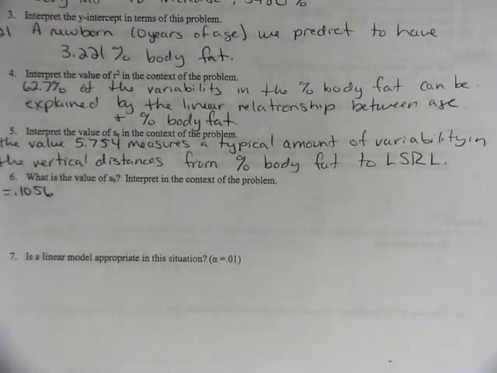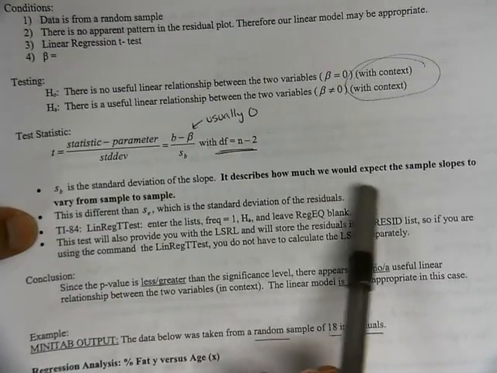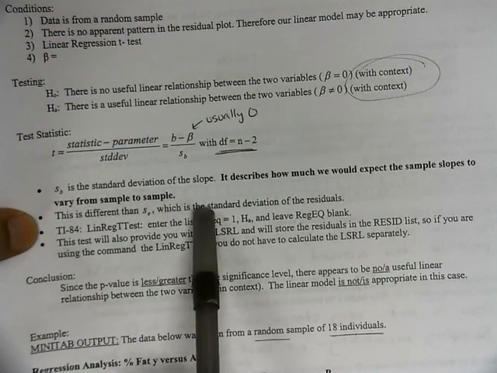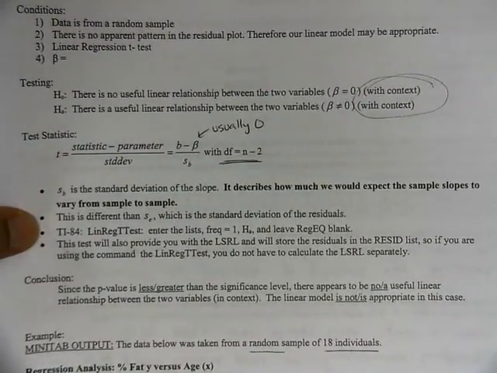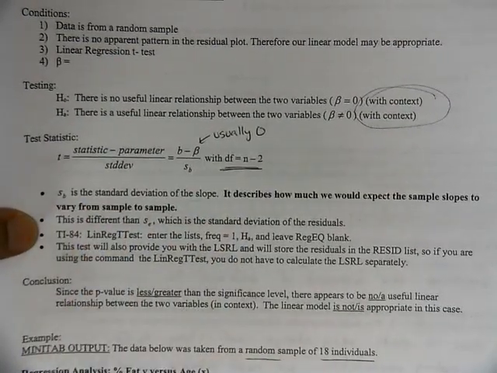0.1056. Here's how I like to interpret it. There's like this fancy way to do it. I just think of what's in bold here. How much we expect our sample slopes to vary from sample to sample. So if we all went out and took different samples, we would all get slightly different slopes. This is the standard deviation of all of our samples.